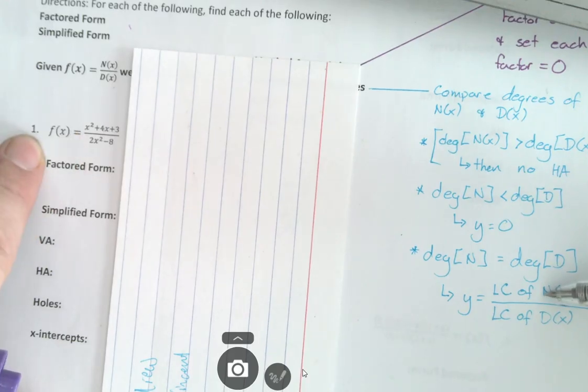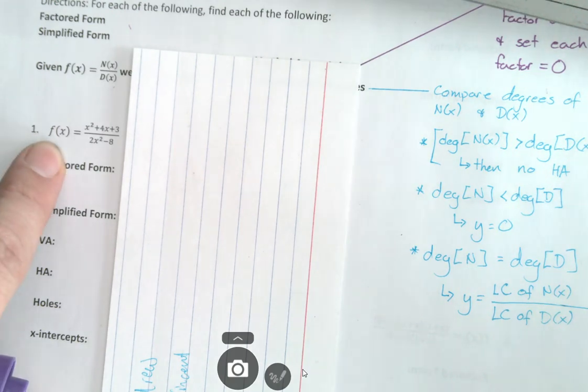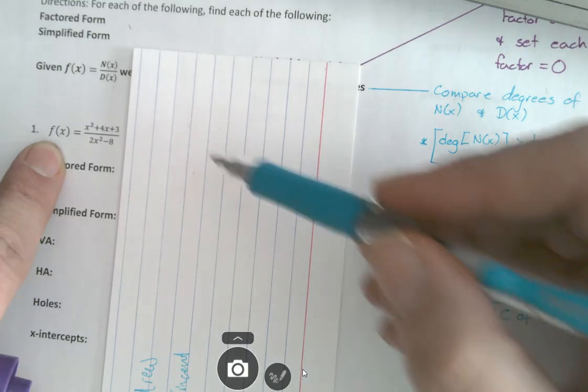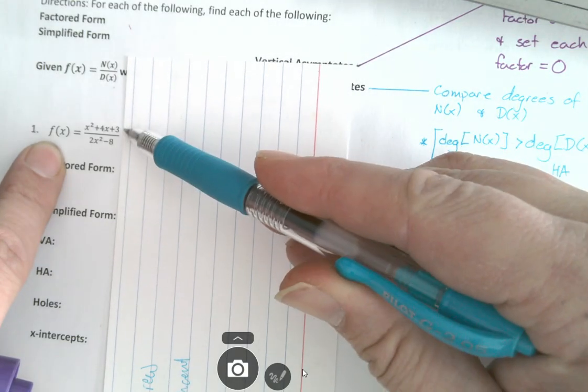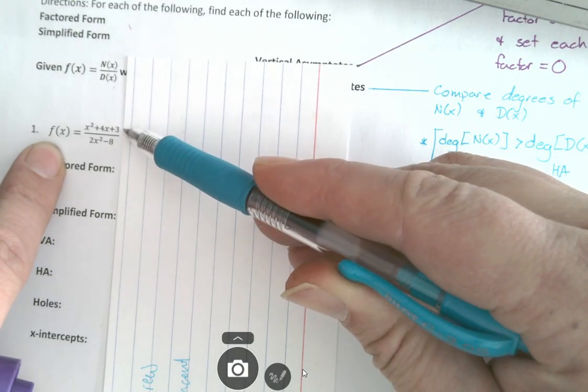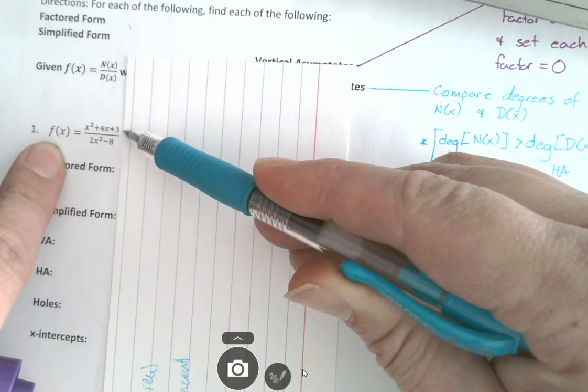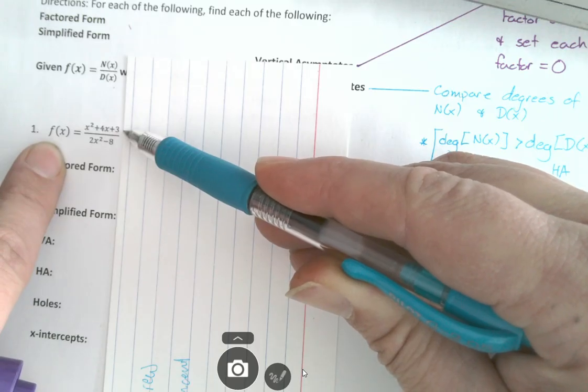If we look at number 1, and we'll do this problem together in a minute, what is the leading coefficient, Wenzel, on number 1 on your page or on the board? What's the leading coefficient of the top? What is the leading coefficient of the numerator on number 1? Say it again. Why 2?